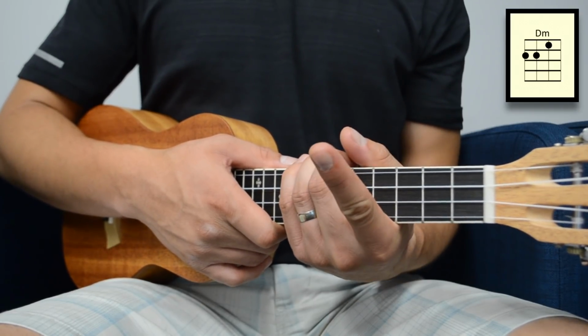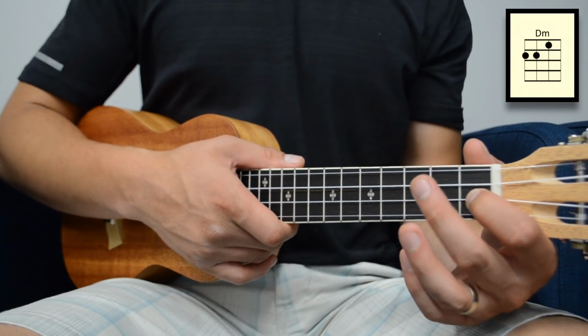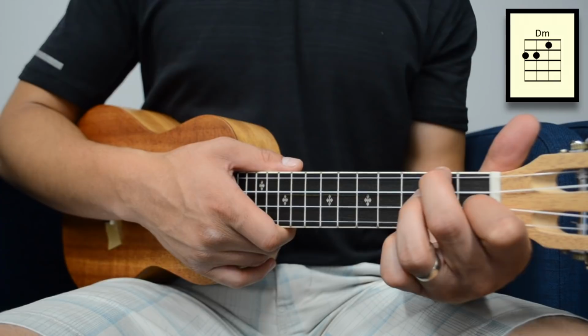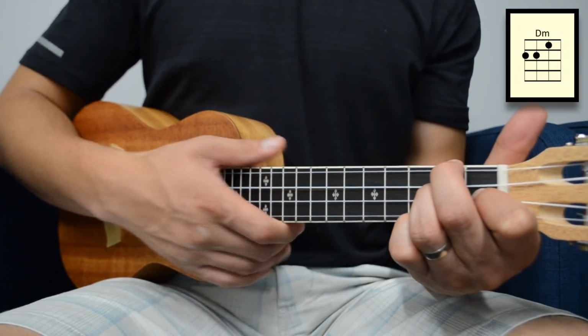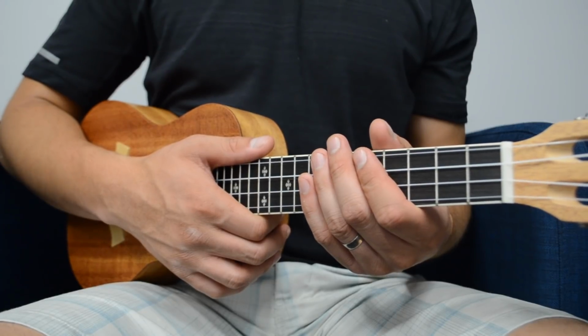To play that, just take your 1st finger, press down on the 2nd string of the 1st fret. Take your 2nd finger, press down on the 4th string of the 2nd fret, and then take your 3rd finger and press down on the 3rd string of the 2nd fret. This is D minor. And our last chord for this song is going to be E minor.